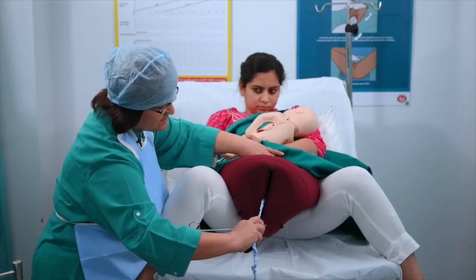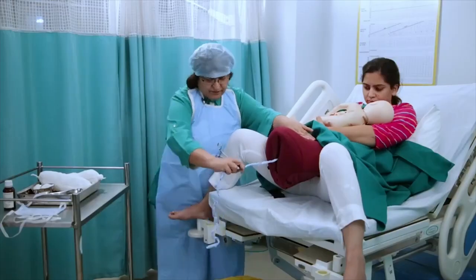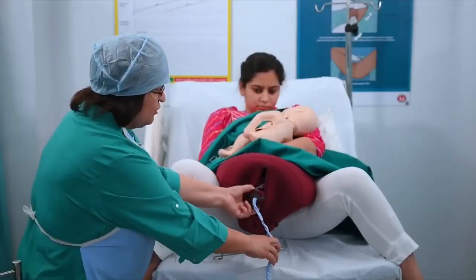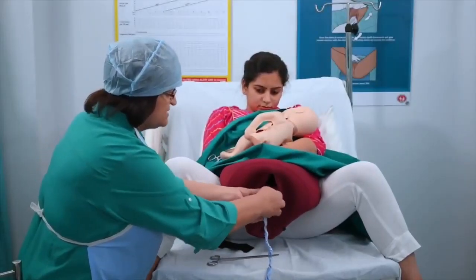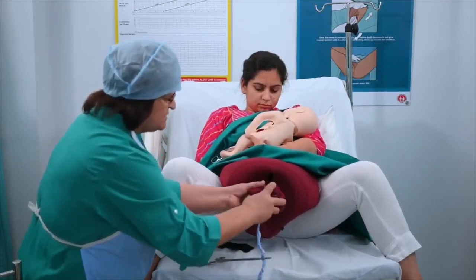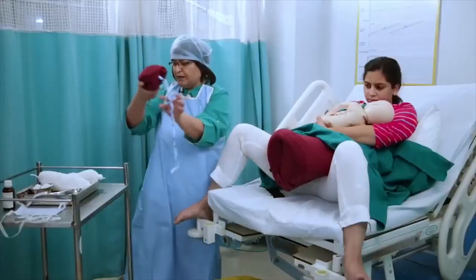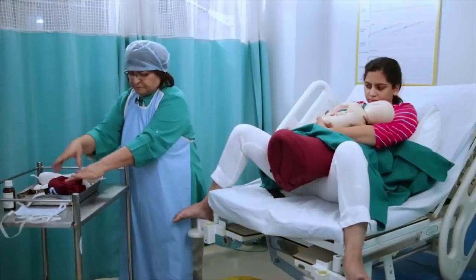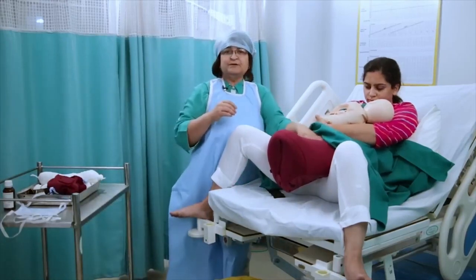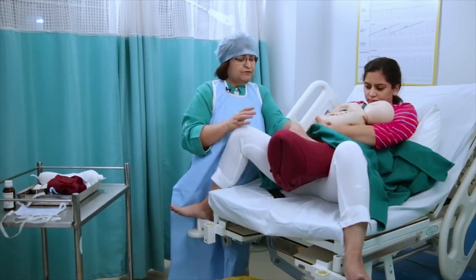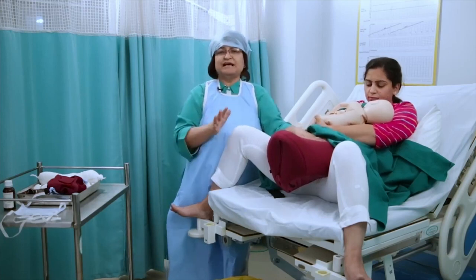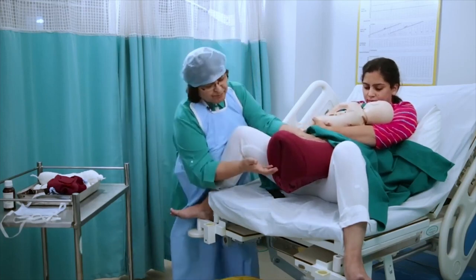This shows that the placenta is getting separated, and when I see that the placenta is visible at the introitus, I will hold the placenta in between 2 hands and, rotating it clockwise or anti-clockwise, I will remove it completely with the membranes and put it in a kidney tray. After this, I will massage the uterus, since the placental bed is raw. When I am massaging the uterus, I am seeing that the uterus is absolutely relaxed and there is heavy bleeding.